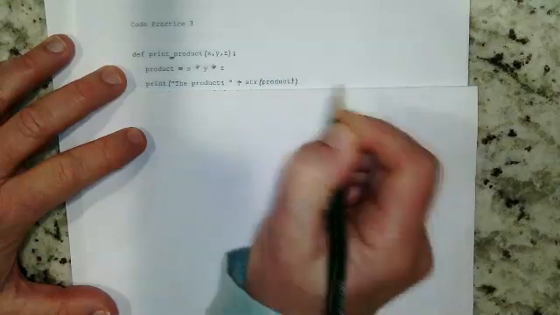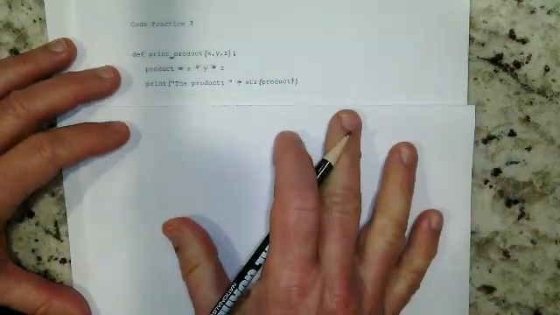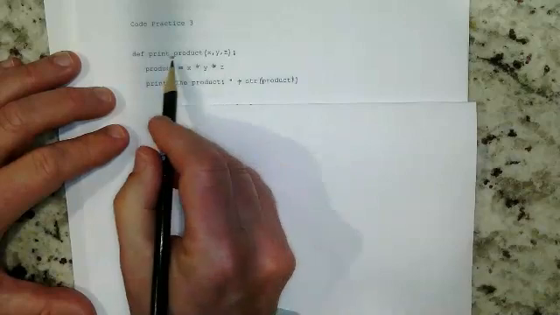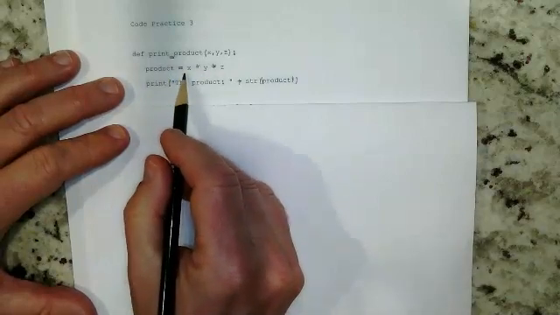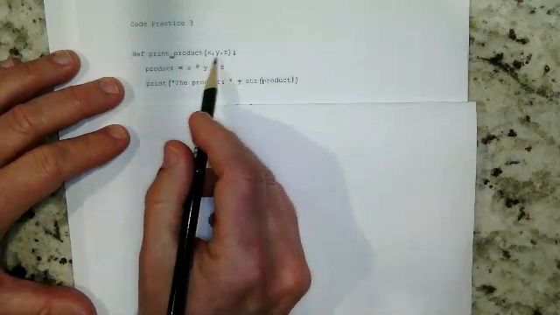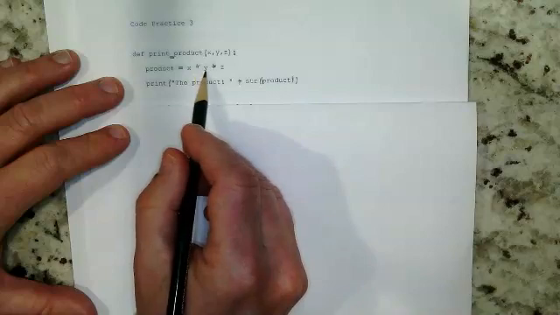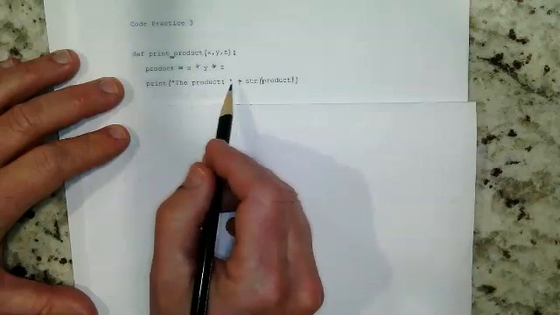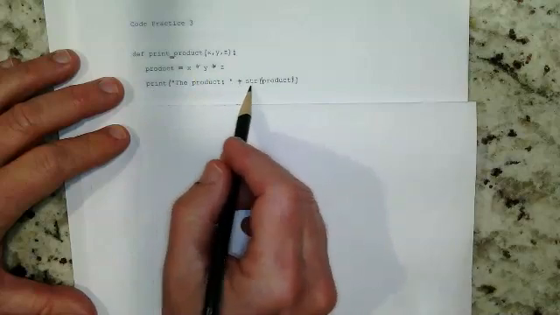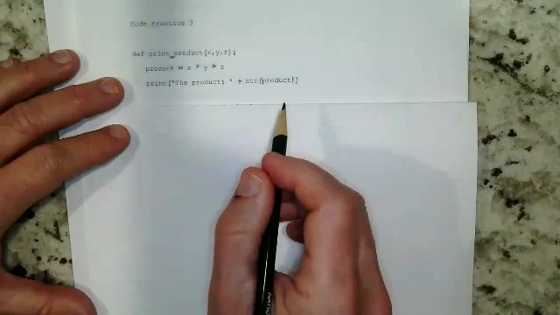Now, notice I hadn't talked about the input yet. We're going to do that here in a moment. So here is my function, print product. We're going to say that the product equals x times y times z, colon, make sure that's tabbed over, and then we're going to print the product, colon, space, plus the string product, whatever our product is of multiplying those three numbers together.